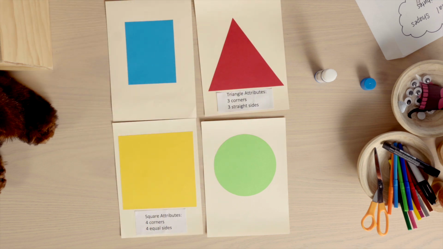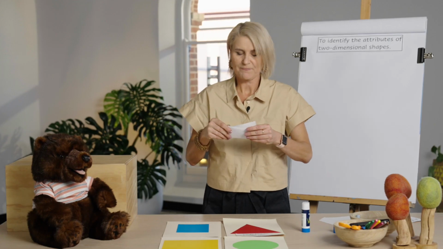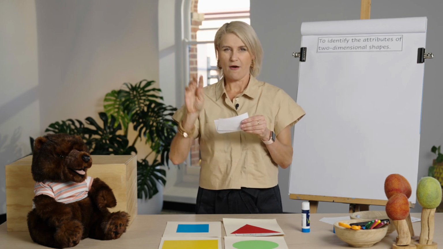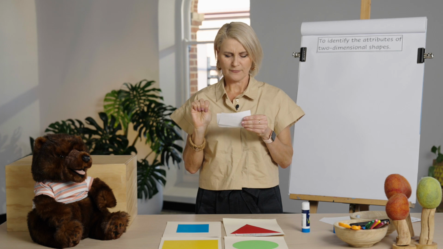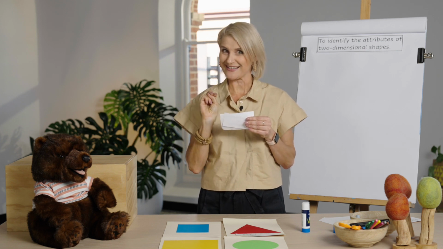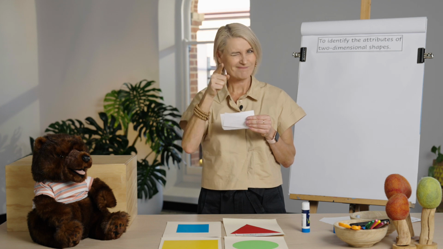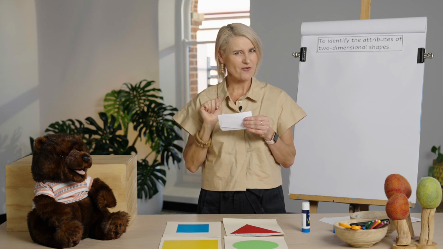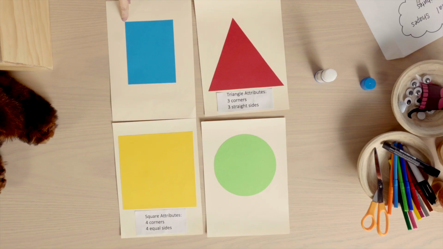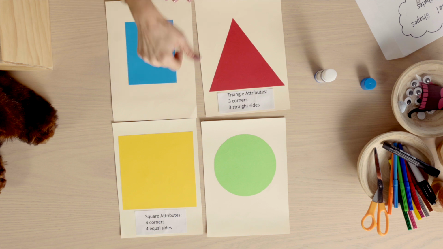We've got 2 clues left. Are you ready? This next one says it has 4 corners, 2 short sides, and 2 long sides. Did you remember we looked for this one before? Let's have a look. 4 corners, 1, 2, 3, 4. Yes!